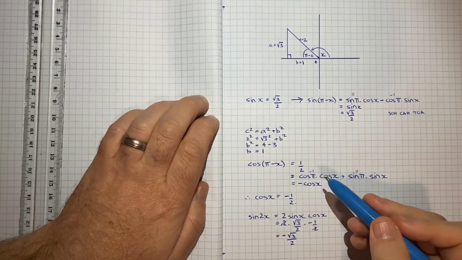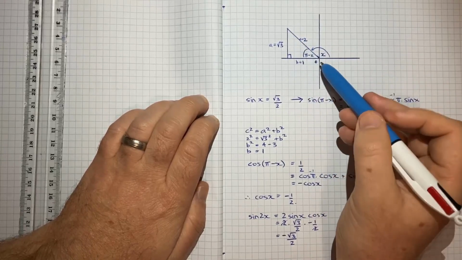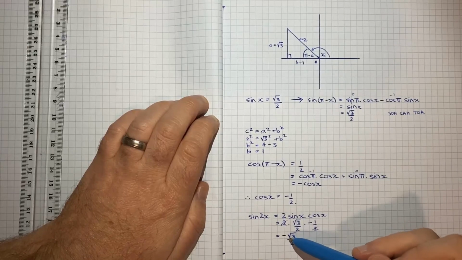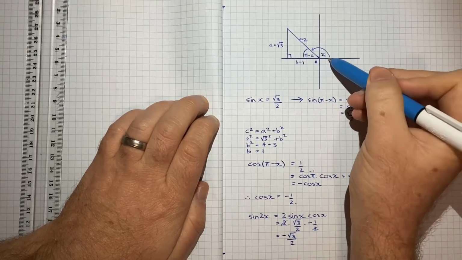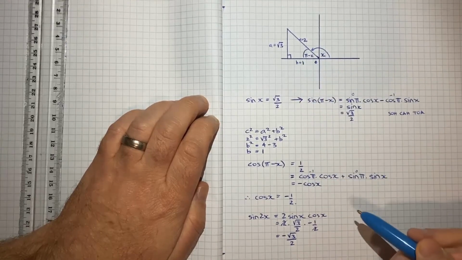But I think having thought about it in this diagrammatical form hopefully helps validate that, and it makes sense that you end up with this negative figure for this obtuse angle because you're going back from the origin.